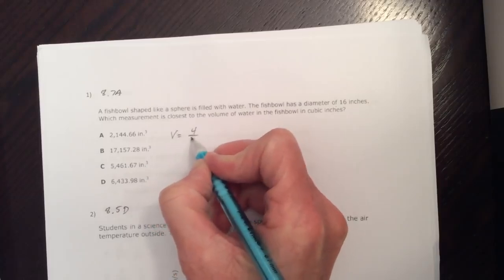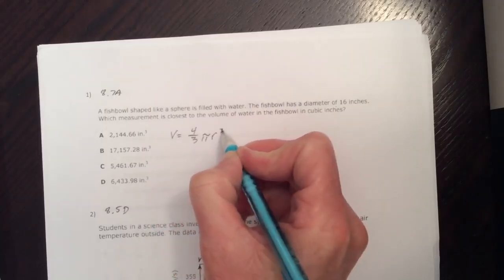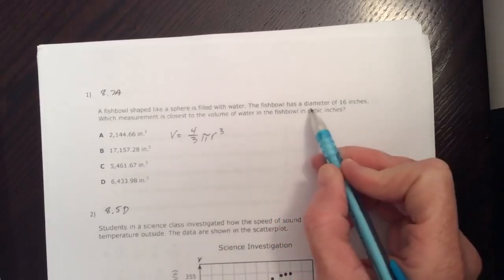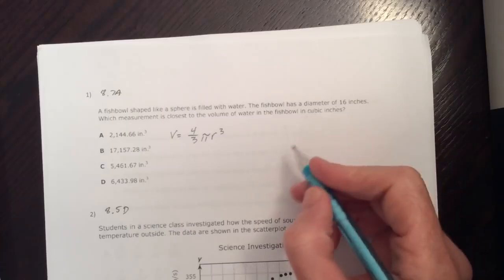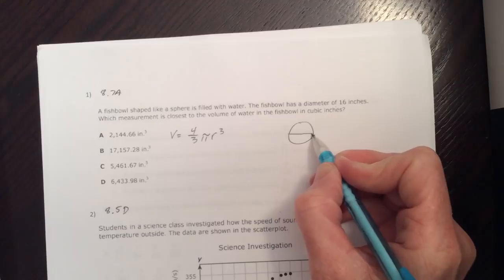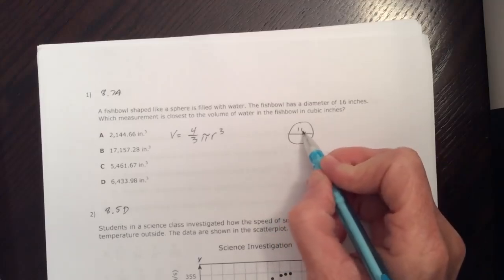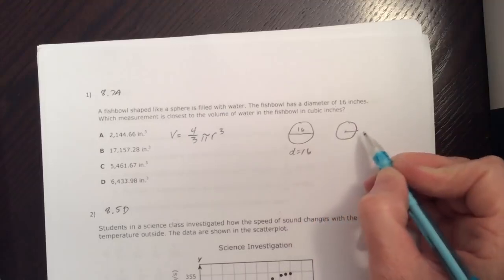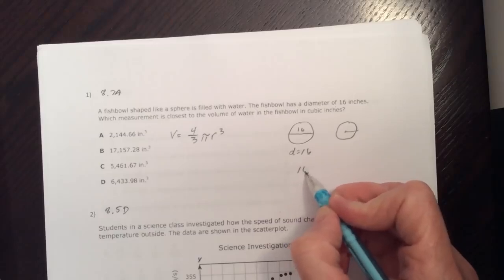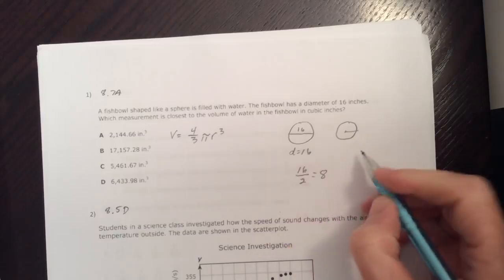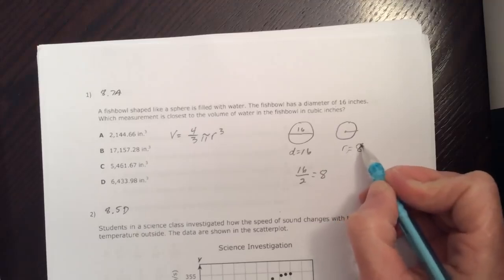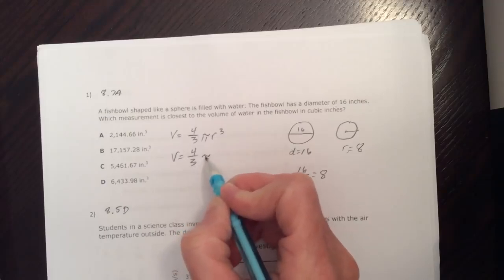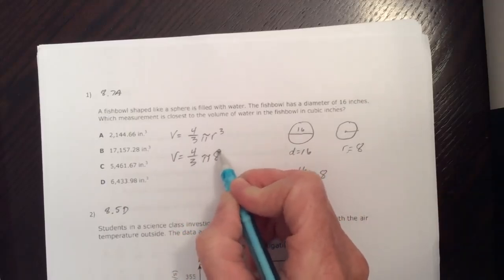V equals 4/3 pi r cubed. Okay? They don't give us the radius, they give us the diameter. On a circle, the diameter goes all the way across, and this one is 16. D equals 16. The radius is half the diameter. So 16 divided by 2 is 8. So we know the radius is 8. So let's plug that in. V equals 4/3 pi 8 cubed.